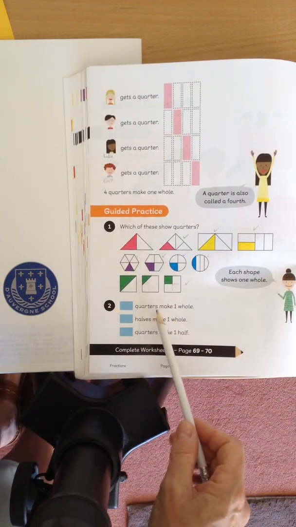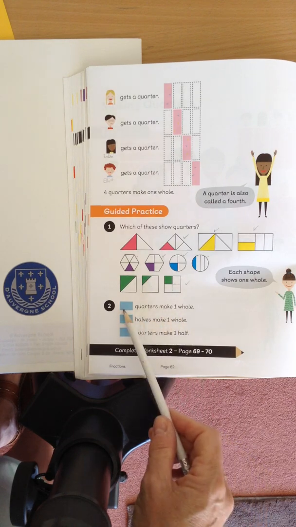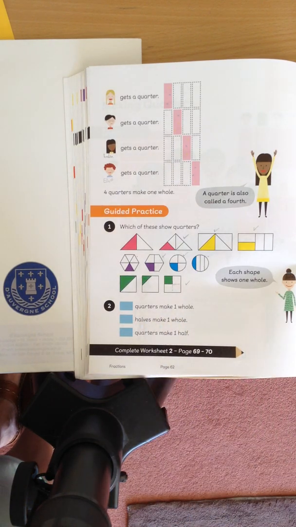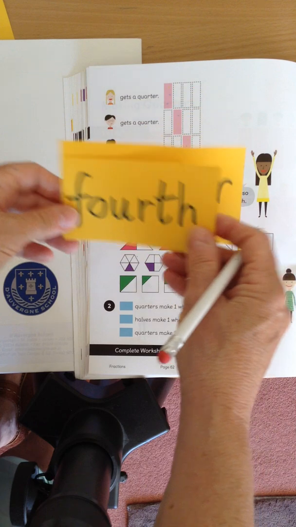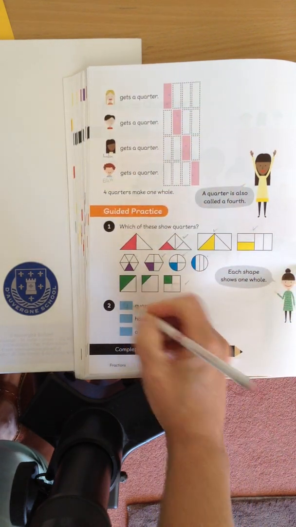So let's see if we can fill in these boxes. Something quarters makes a whole. How many quarters makes a whole? Remember the word quarters and fourths. That's right, it's 4 quarters make a whole.